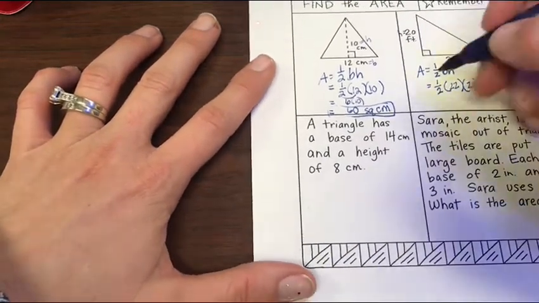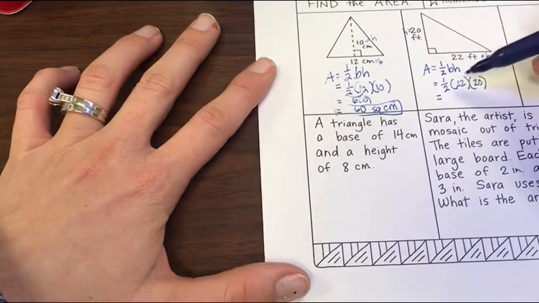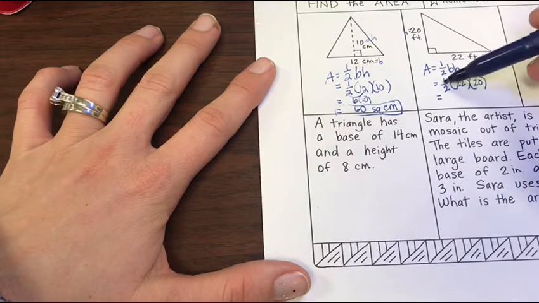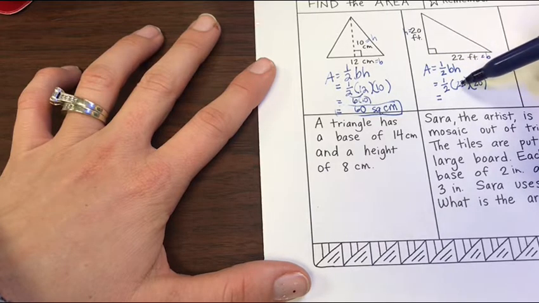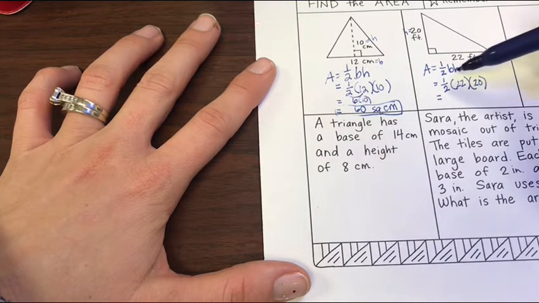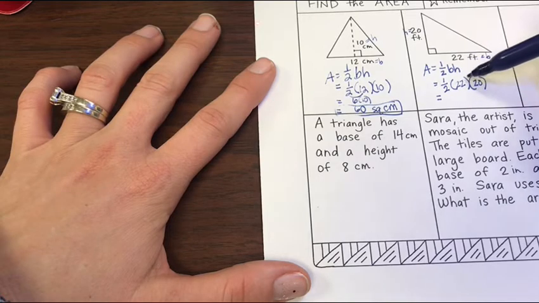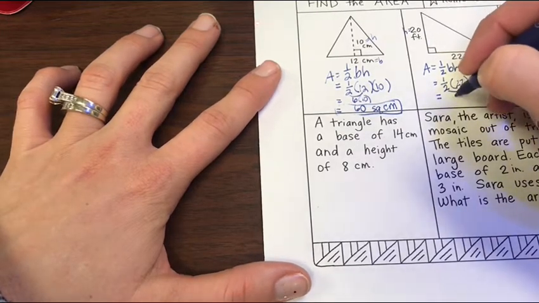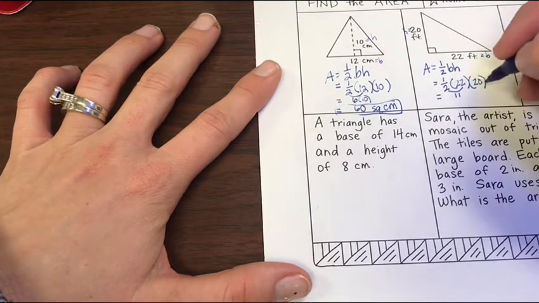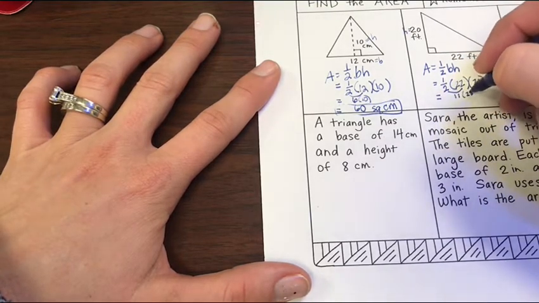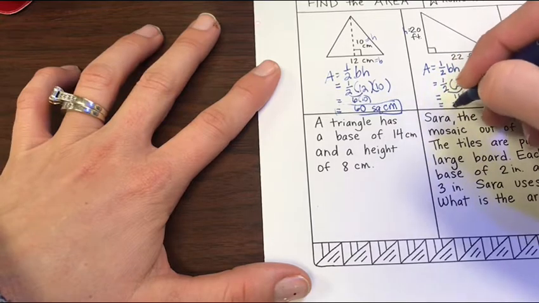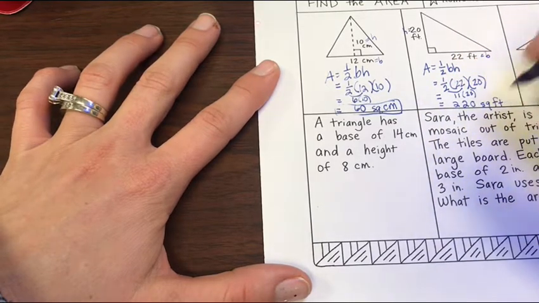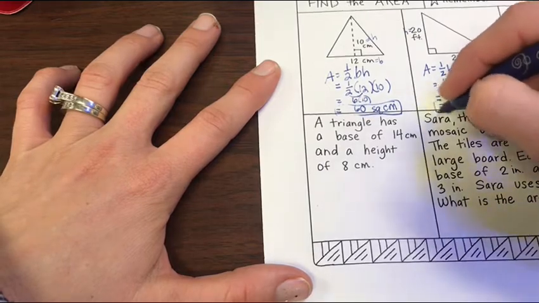You can do this multiple ways, and we talked about this yesterday. 22 times 20, and then you can take half of it. You can take half of 22, then multiply it by 20. Or you can take half of 20 and multiply it by 22. I'm just going to take half of 22, which is 11, times 20. So my area is going to be 220 square feet. So this is what I want on your homework.